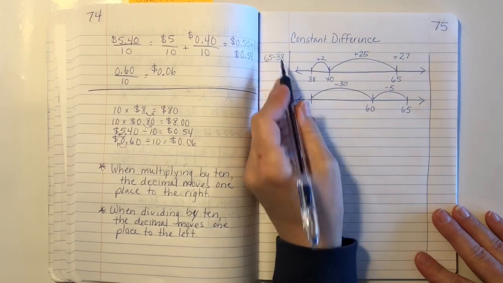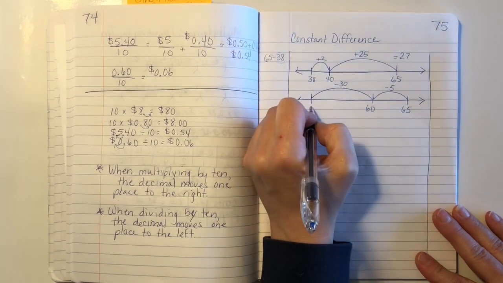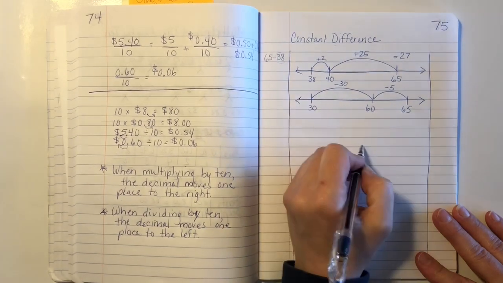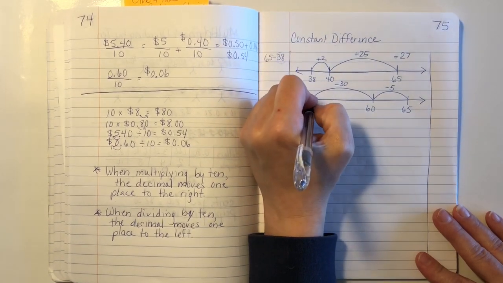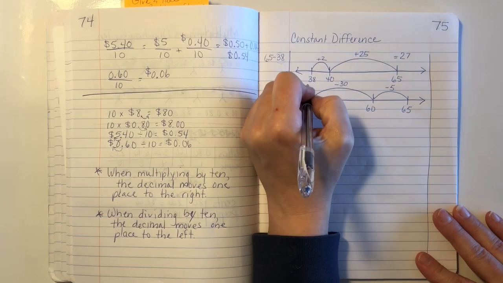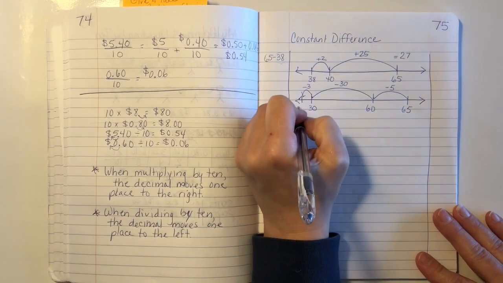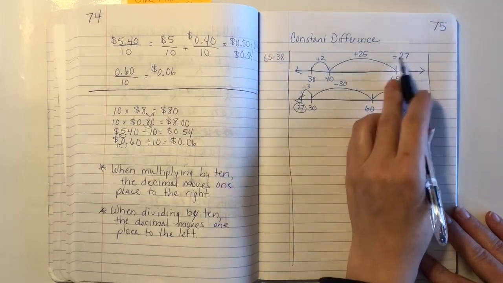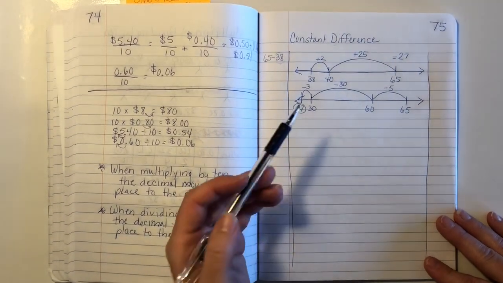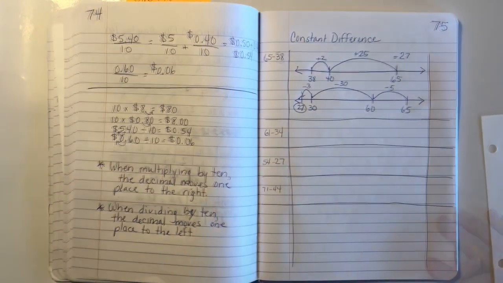I'm at 35 now, so if I take away 30, it gets me to 30, and then I need to take away 3 more. If I take away 3 more, that would be 27. So both of these are strategies that I could use to solve this problem.